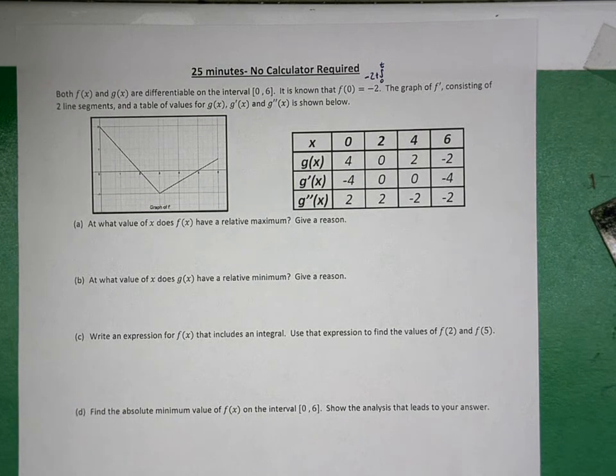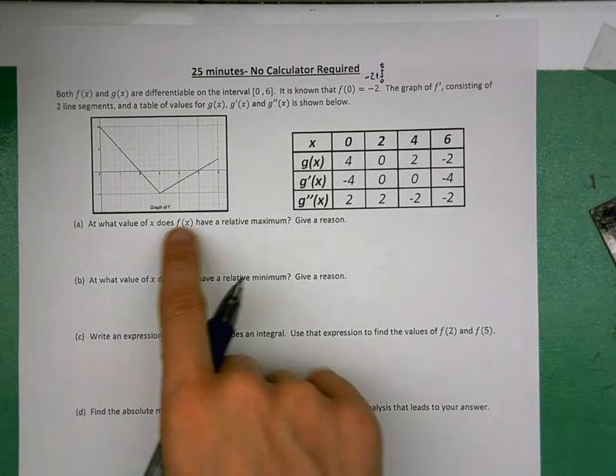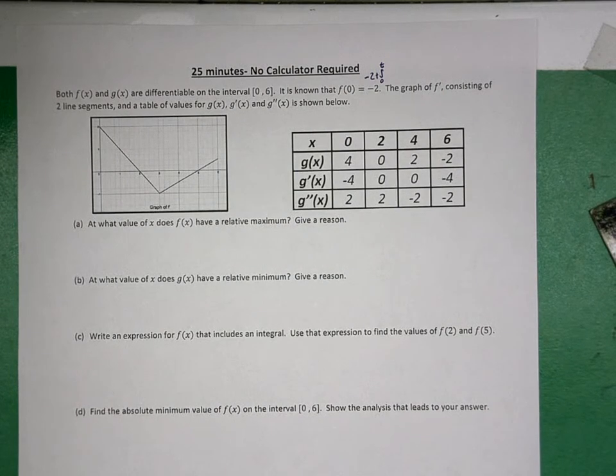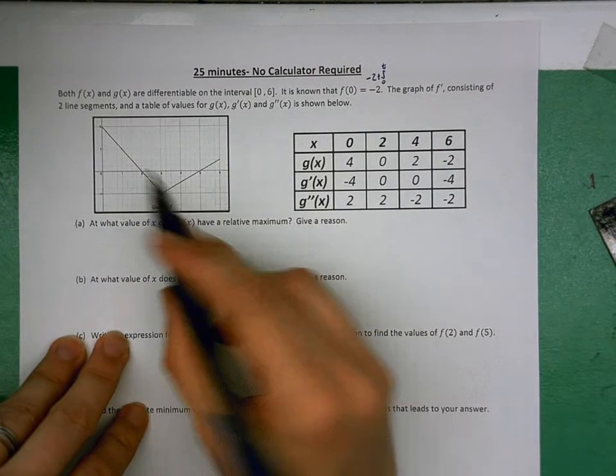Well, I don't have f of x, I have f prime. So how do I see where f has a relative maximum on an f prime graph? Well, f has a relative maximum when f prime changes from positive to negative, which is here at x equals 2. And then give a reason.